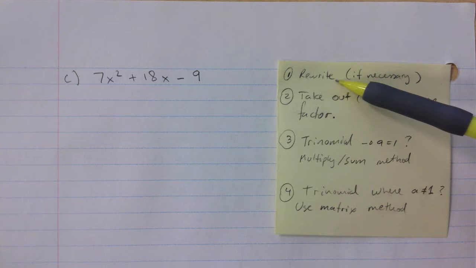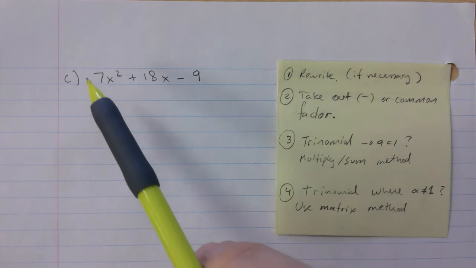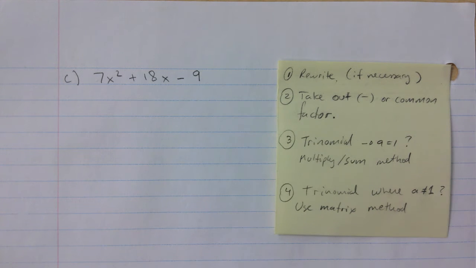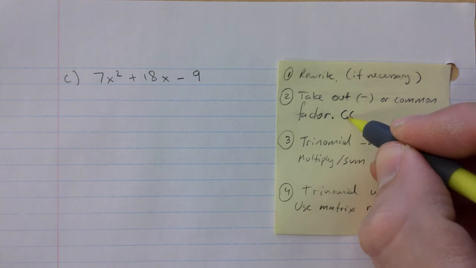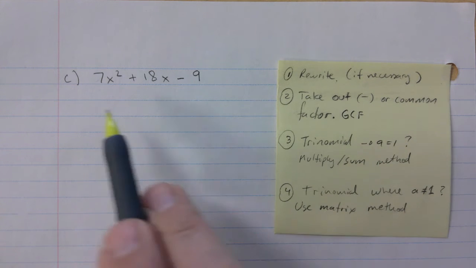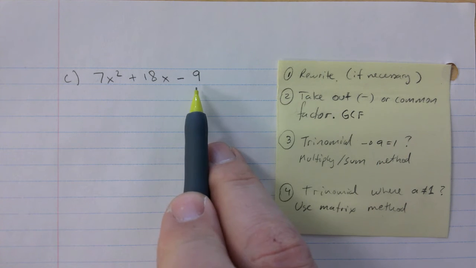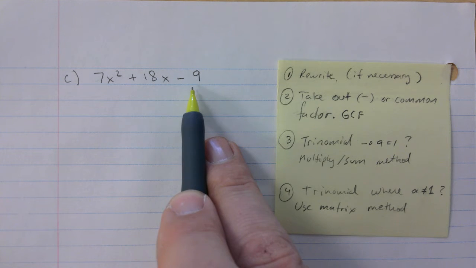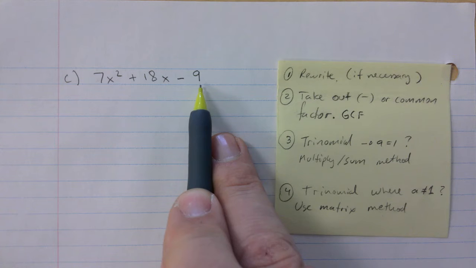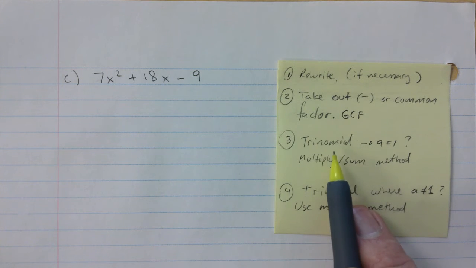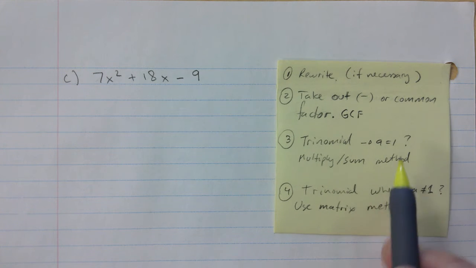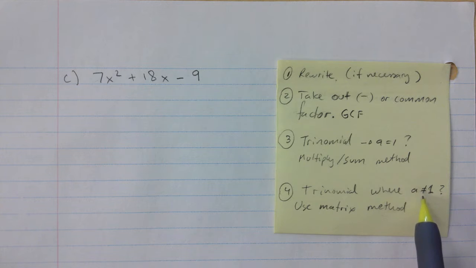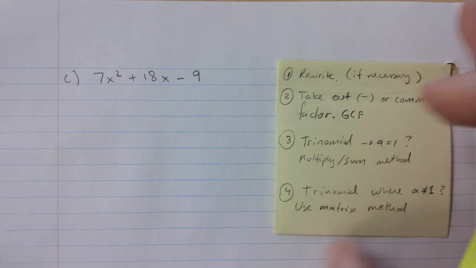Do I need to rewrite? No, right? It's already in the right order. Do I need to take out a negative? No. A is already positive, so don't bother. Can I take out a common factor, a GCF? 7 doesn't go into anything. In fact, there's nothing I can take out, no number, no variable. So is the trinomial that I got after applying the first two steps equal to 1? Nope. So now I'm stuck with a trinomial where a is not equal to 1. I have to use the matrix method, okay?